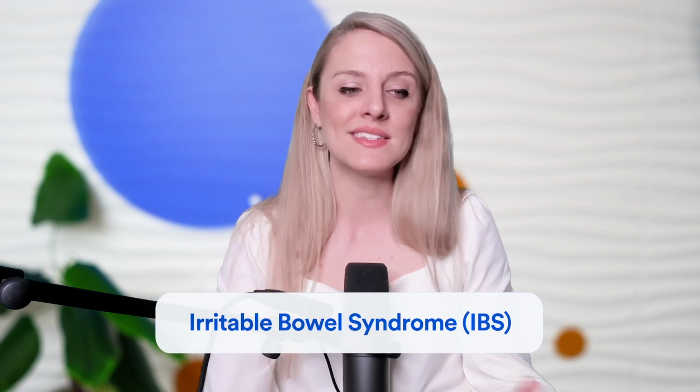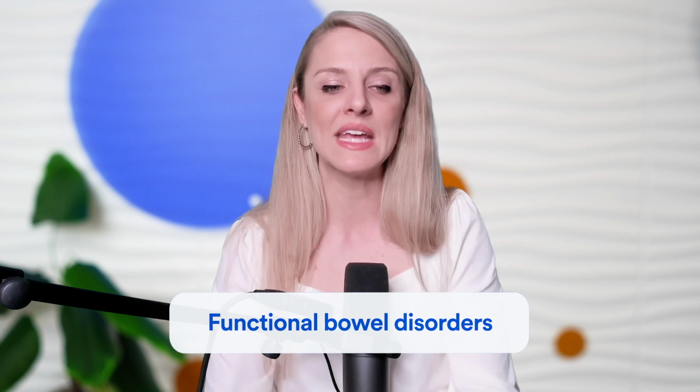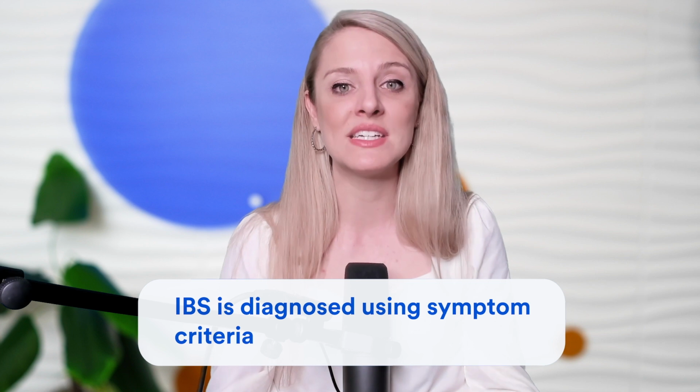Now, both conditions are chronic gastrointestinal disorders, but they fall within very different disorder categories, you could say. So for IBS, it is defined as a condition of gut-brain interaction, but it falls within a classification of bowel disorders called functional bowel disorders. And functional bowel disorders like IBS are diagnosed using symptom criteria. They're also measured using various symptom measurement tools. So you're not using tests like blood tests, biopsies, and what have you to capture what's going on in IBS. It all comes down to symptoms.